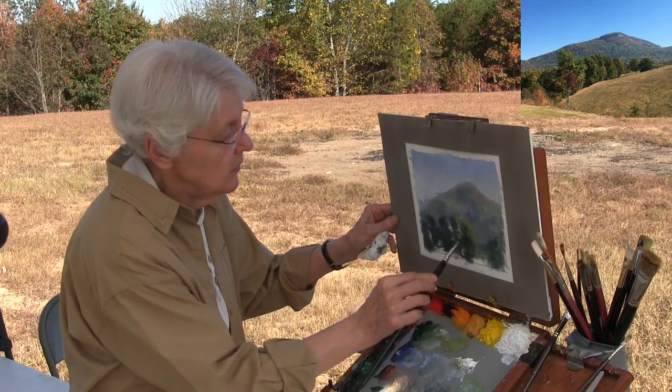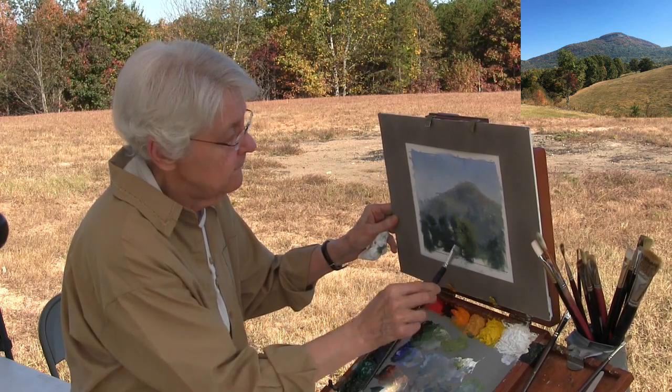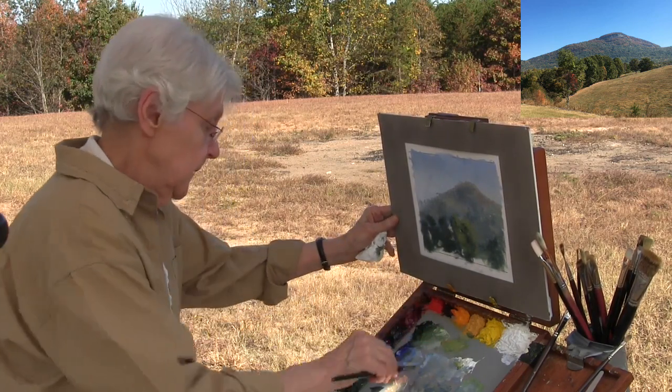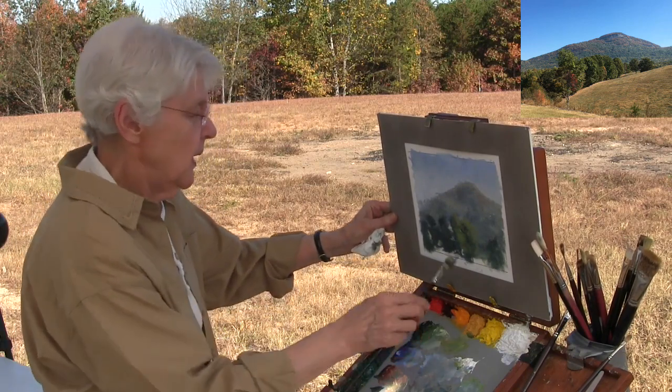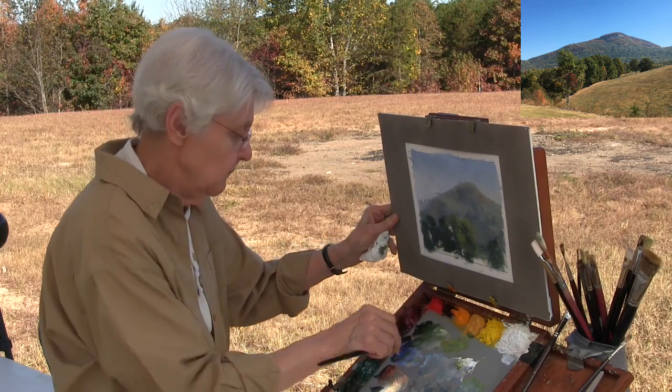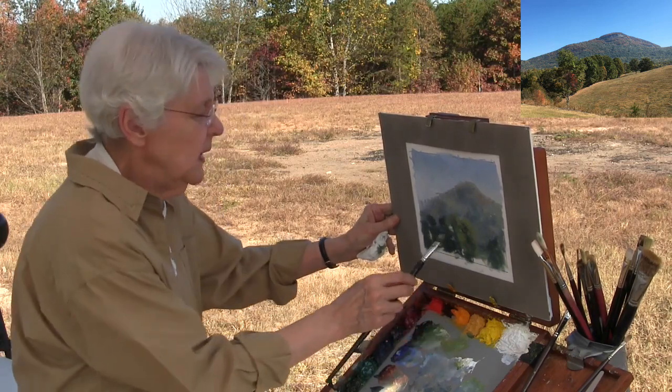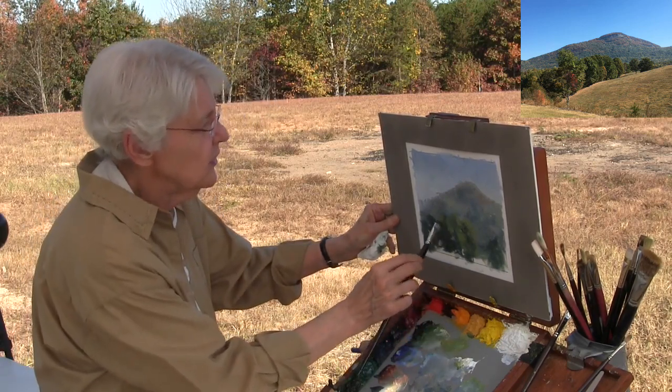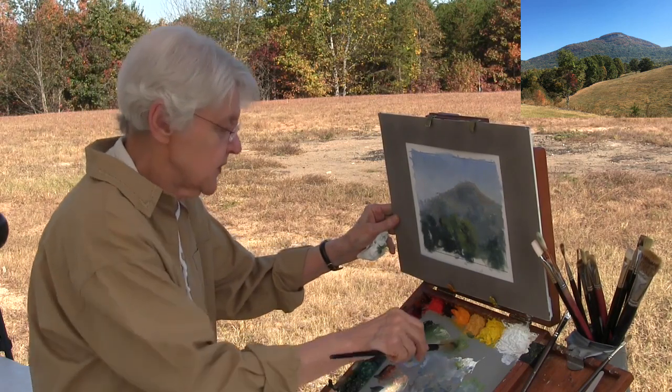Okay, just going to throw this in, and come over here. Quit being quite so meticulous and just throw those general values in first.